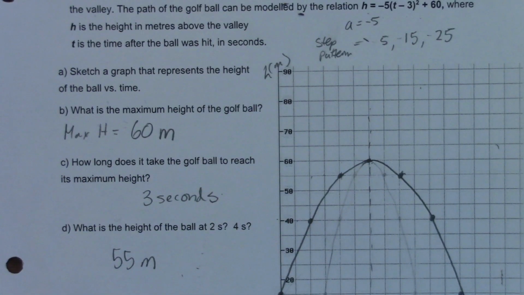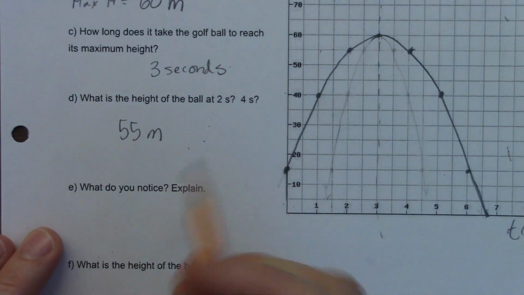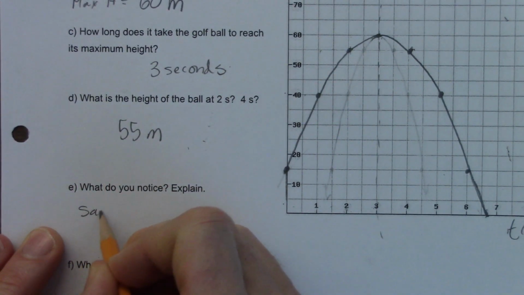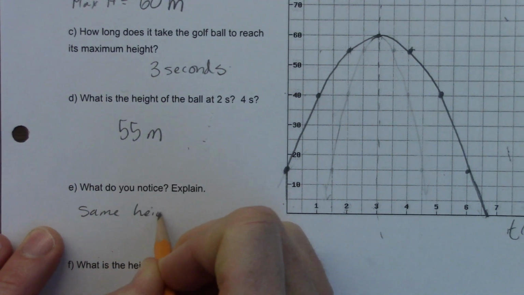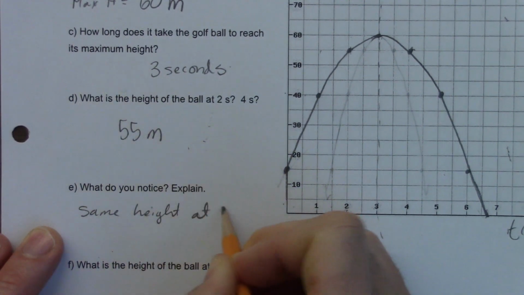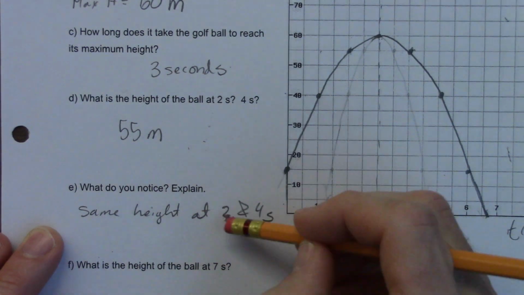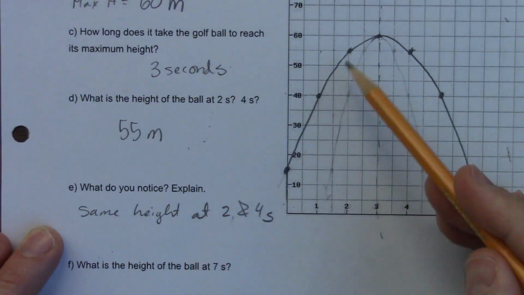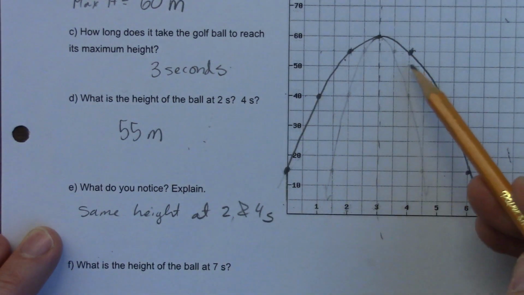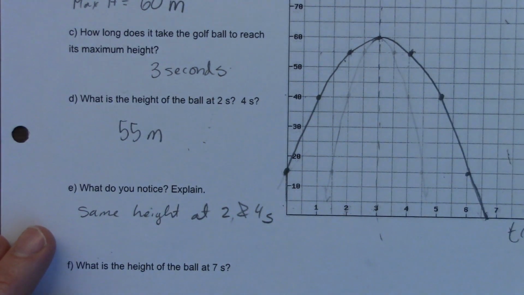Yeah, same height. Sorry, I didn't show you this. Same height at 2 and 4 seconds. That's what we notice. We notice that it comes up, hits that height, and then comes back down and hits that same height at 2 and 4 seconds.